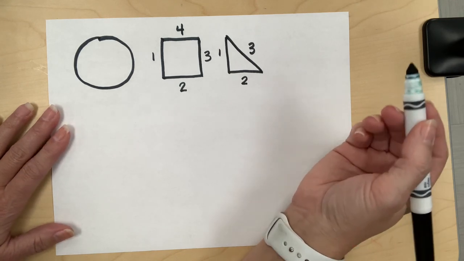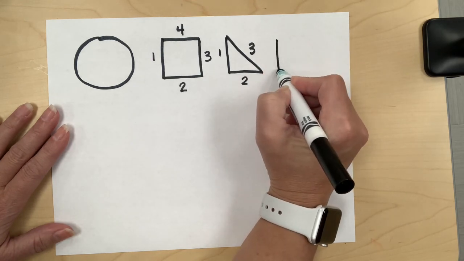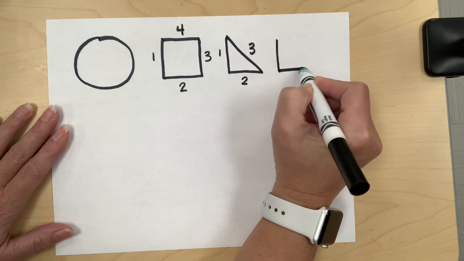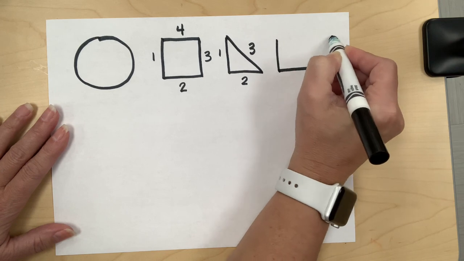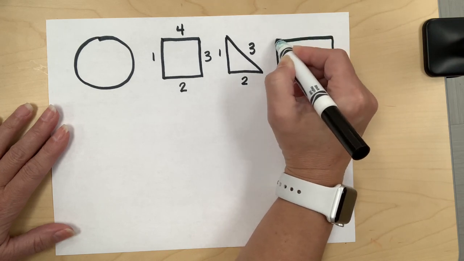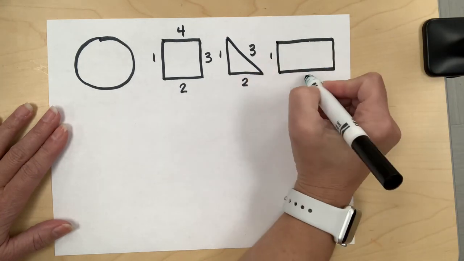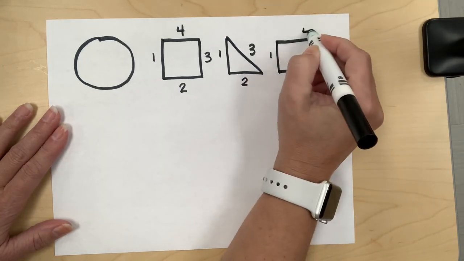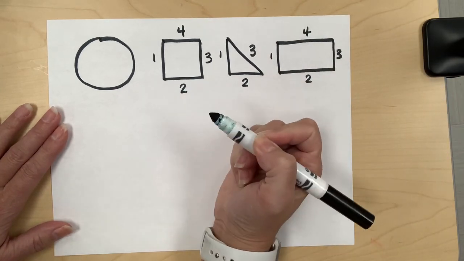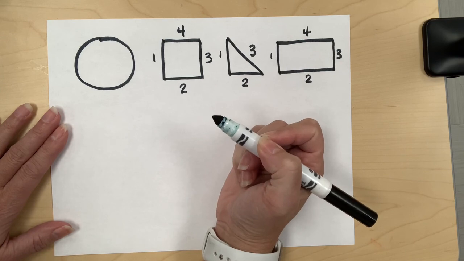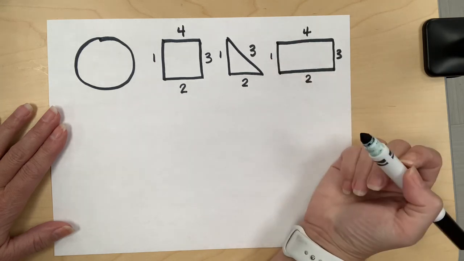Let's draw a rectangle. A dot goes for a walk, a short walk, turns the corner, goes for a longer walk, turns the corner, goes for a short walk, turns again, and goes back home. So how many sides does a rectangle have? 1, 2, 3, 4. Is a rectangle the same as a square? It has 4 sides also. No, because the rectangle has 2 short sides and 2 long sides.